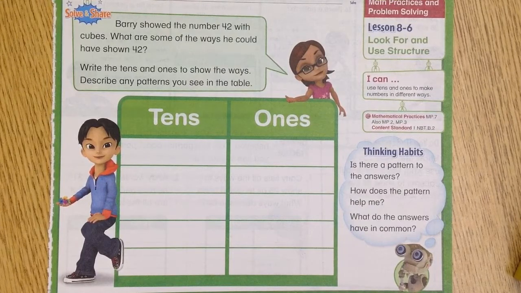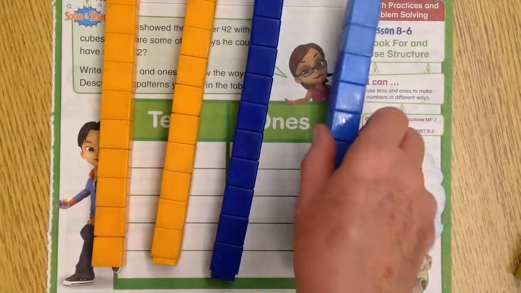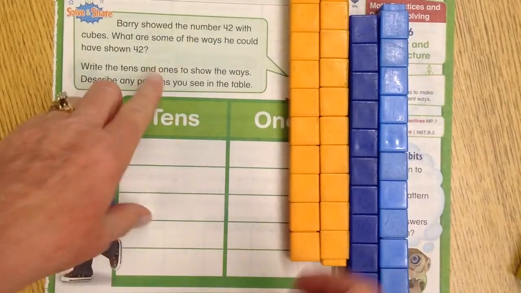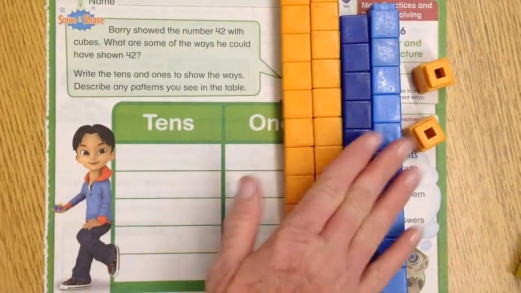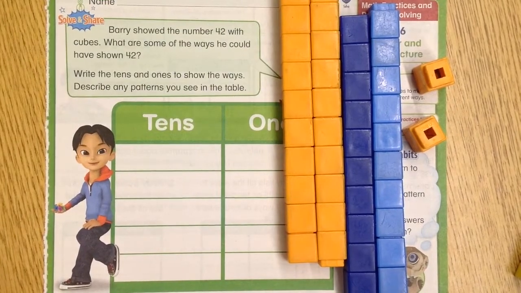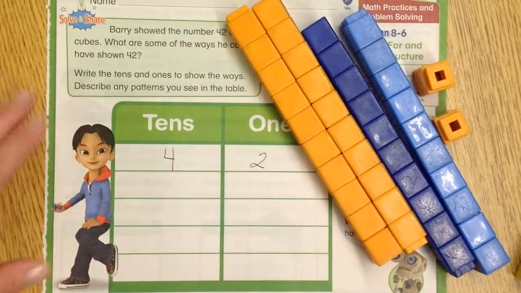It says Barry showed the number 42 with cubes. What are some of the ways he could have shown 42? So what we've been working on is 4 tens, right? So we'd have 1, 2, 3, 4, and 2 ones, 1, 2, for the number 42. So that's one way he could write it. 4 tens and 2 ones.